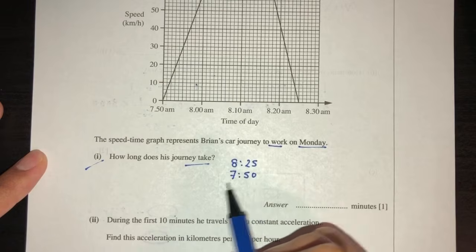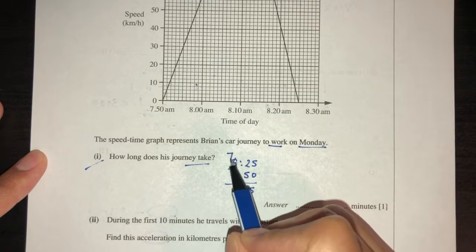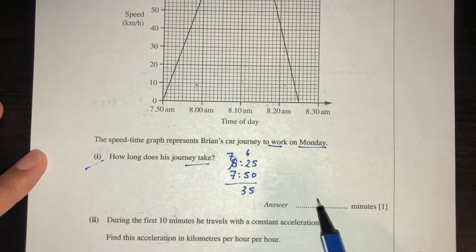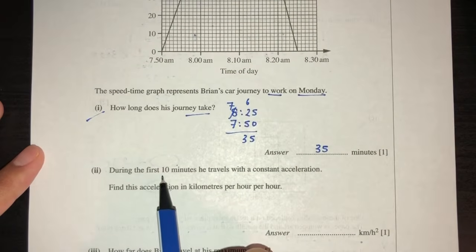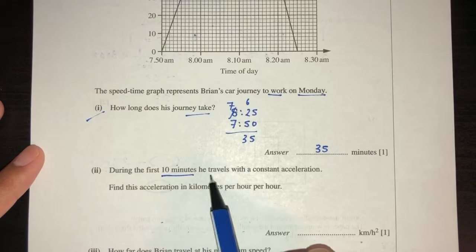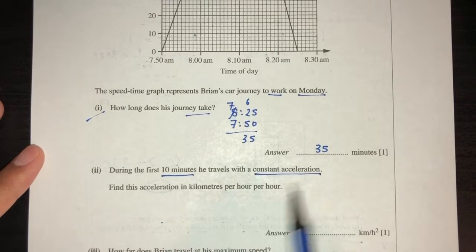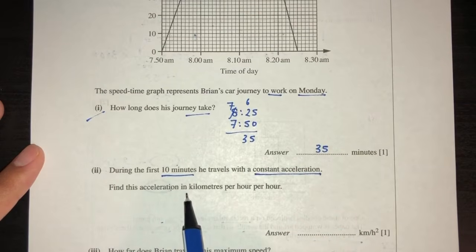750. That will be 5, 7, 6, 3. 35 minutes. Now for part 2, during the first 10 minutes of his travel, he travels with a constant acceleration. Find this acceleration in kilometers per hour.